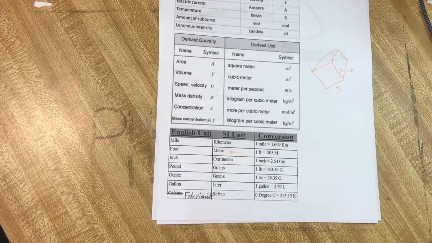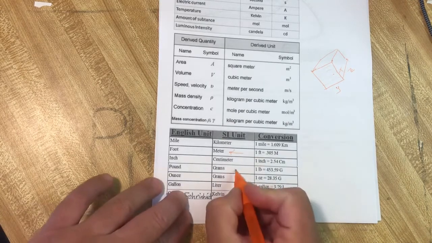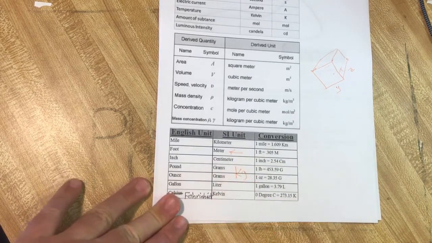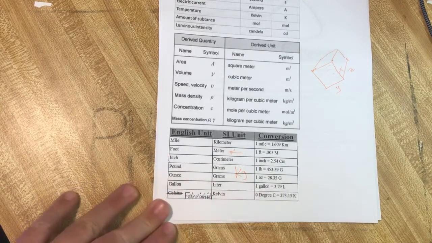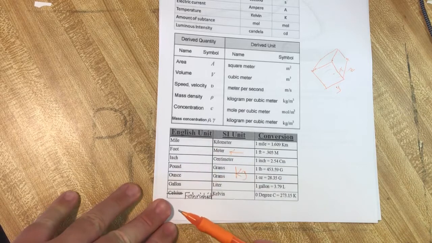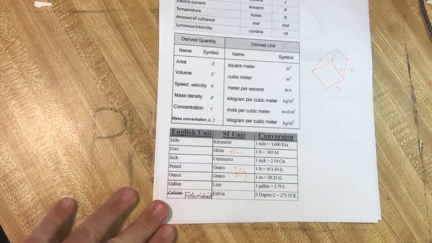Also for mass, we measure the mass using the kilogram, and the gram is derived from the kilogram. But in the English unit system, we use pound or ounce.